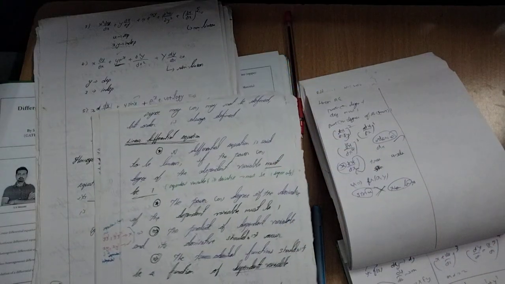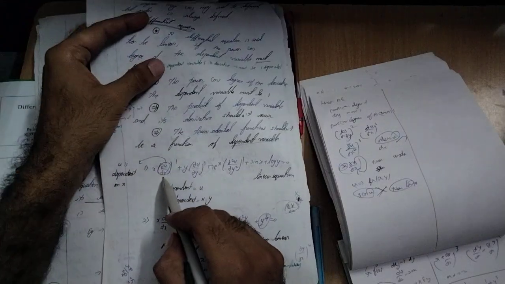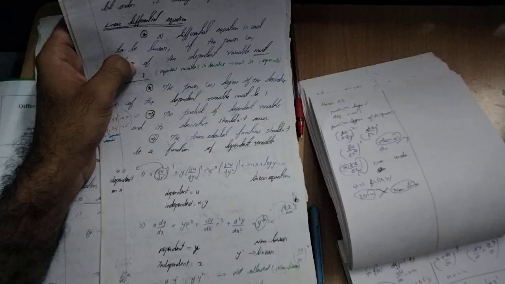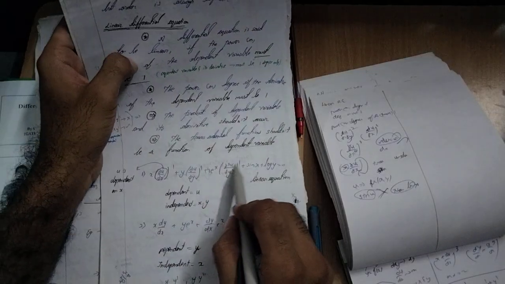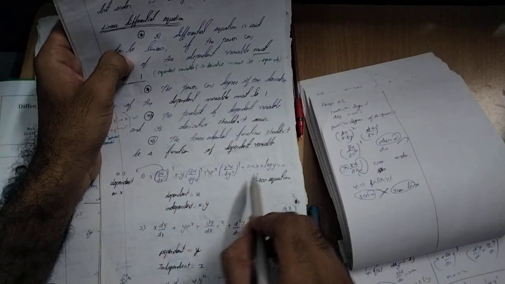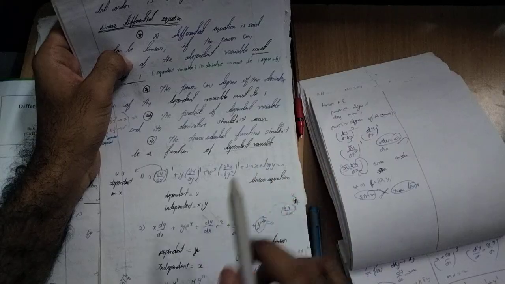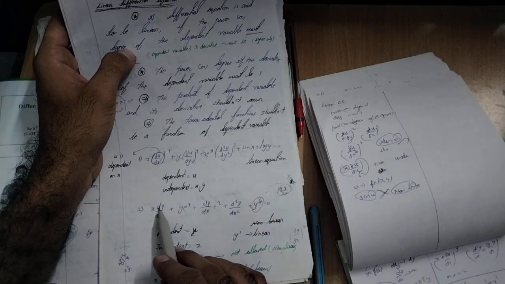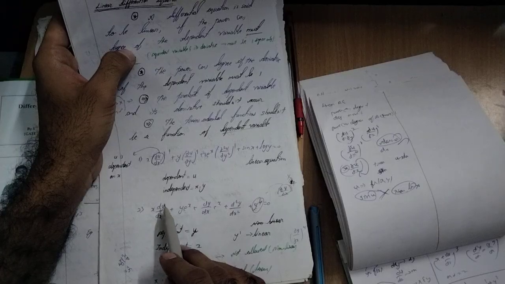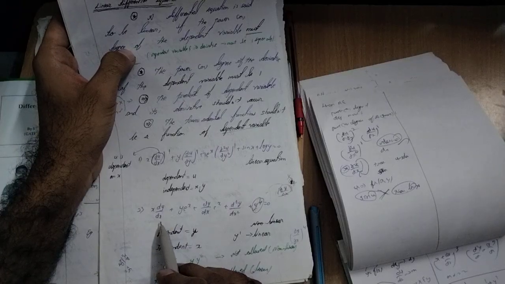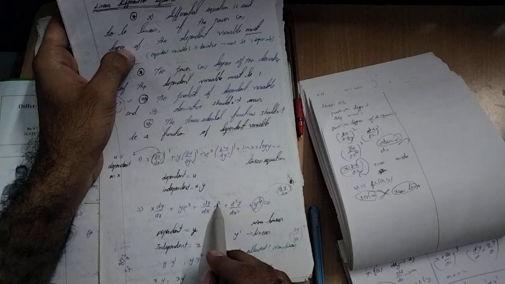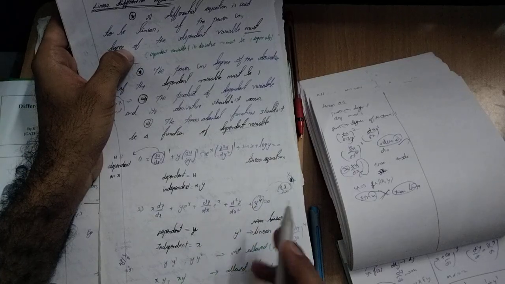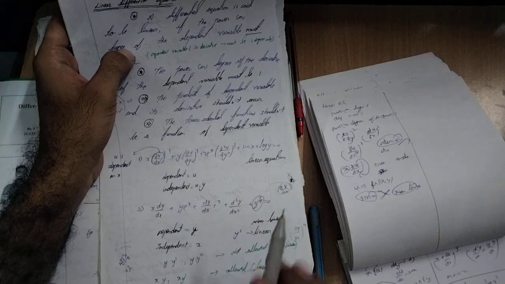I think you are able to understand. Here u is a function of x and u is a function of y. If it is linear or non-linear, you can see the degree is 1, degree is 1, and sine of u, log of u is not there, sine x is fine, so it's a linear equation. What about this one? Here y is dependent on x, e to the x should not come, and y power 4. So I think this is completely a non-linear function.